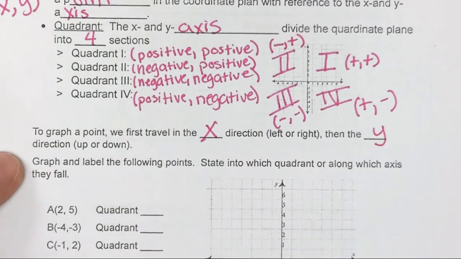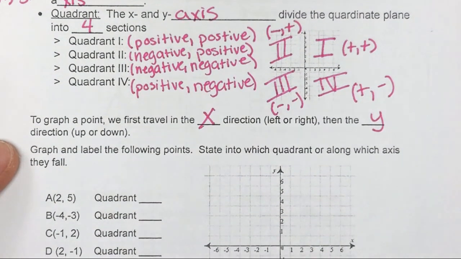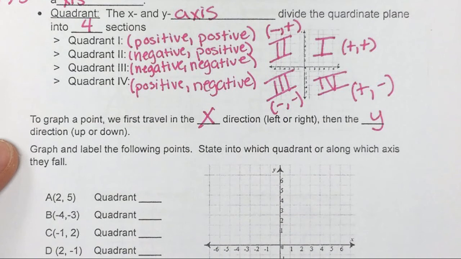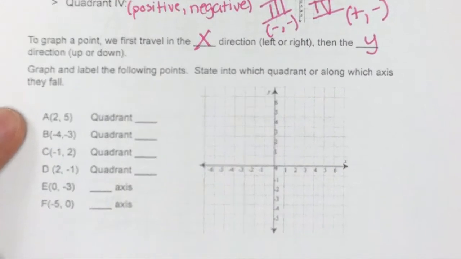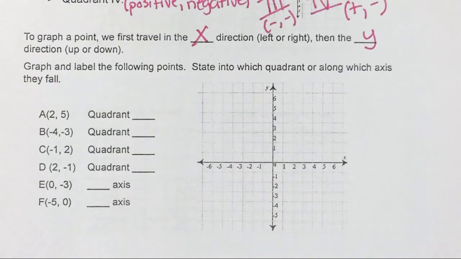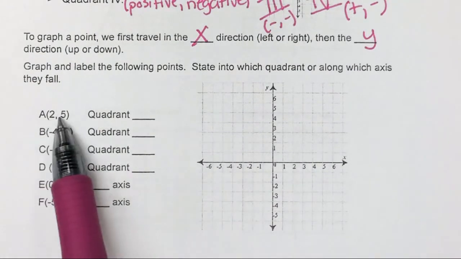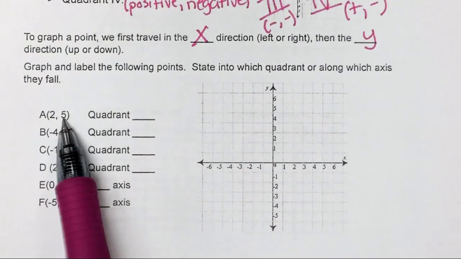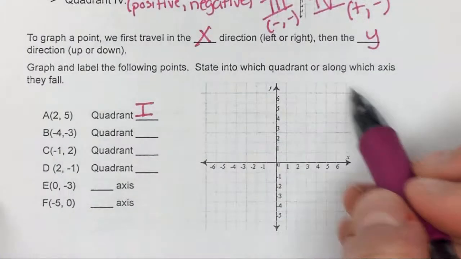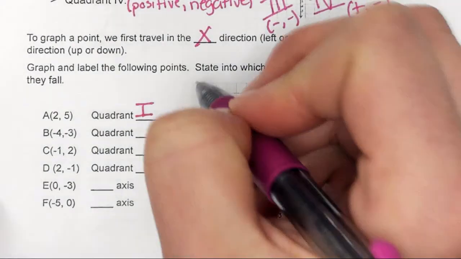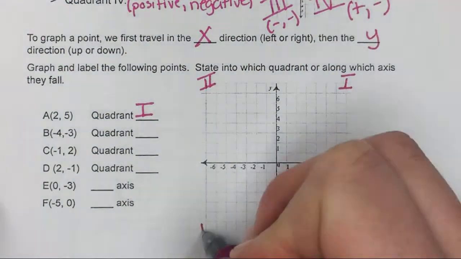So for some examples, we're going to graph and label the following points, and we're going to state which quadrant or along which axis they fall. So the first point we're going to graph is 2, 5. So 2, 5, both the x and the y are positive. That's quadrant number 1 if we refer to our notes above. So we know that's going to end up somewhere here in quadrant 1. Let's go ahead and label our quadrants just so we have that as a reference.